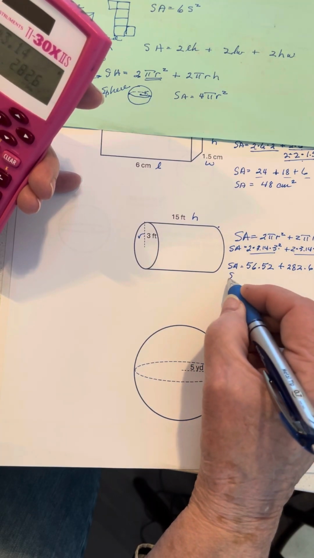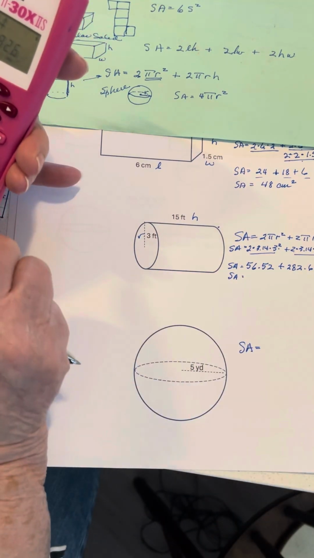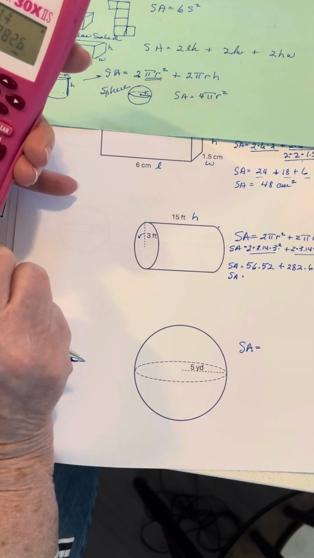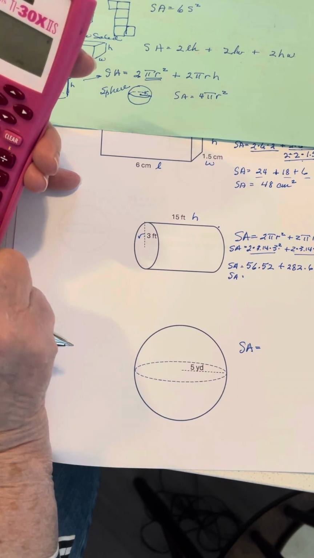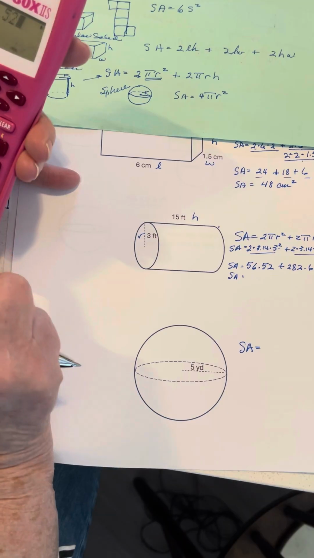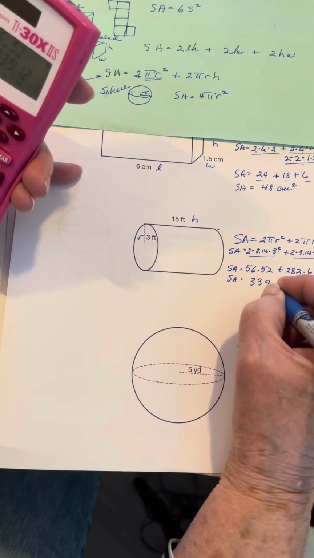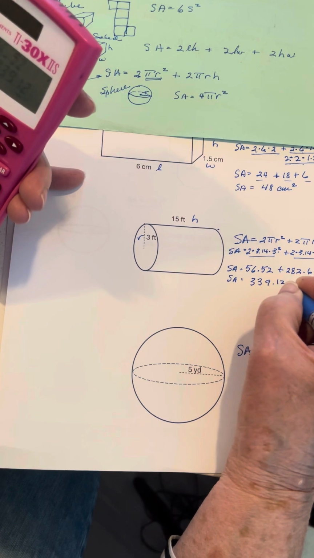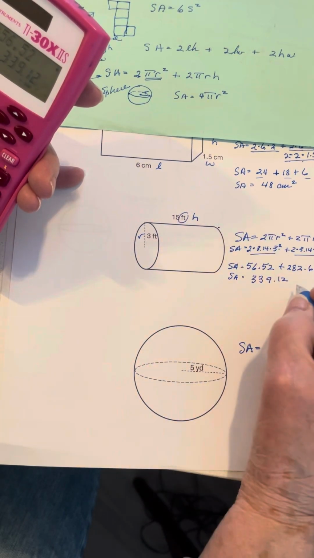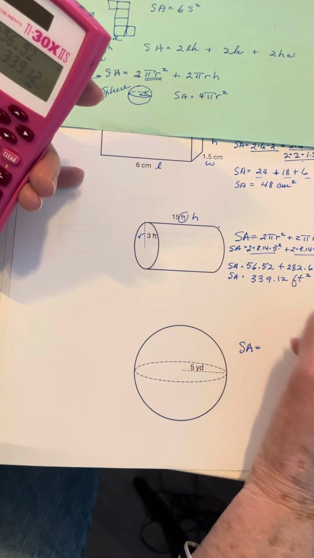Okay, so I'm going to add those together. That plus 56 and 52 hundredths, I'm getting 339 and 12 hundredths. This is measured in feet, so we're having square feet.